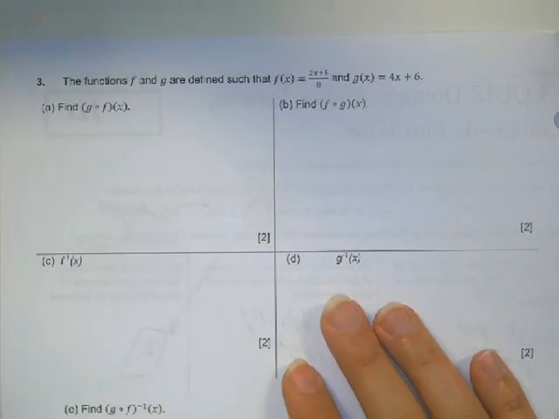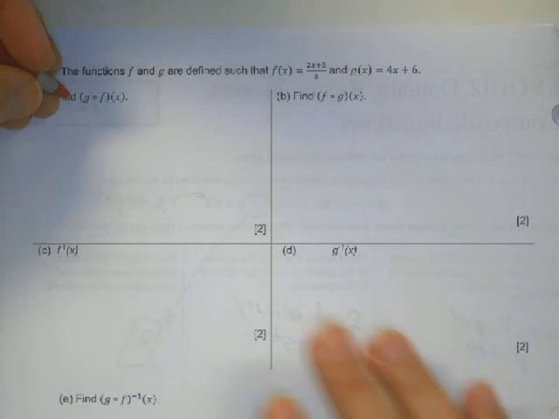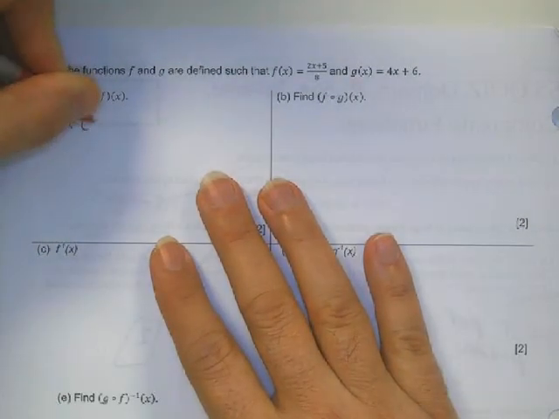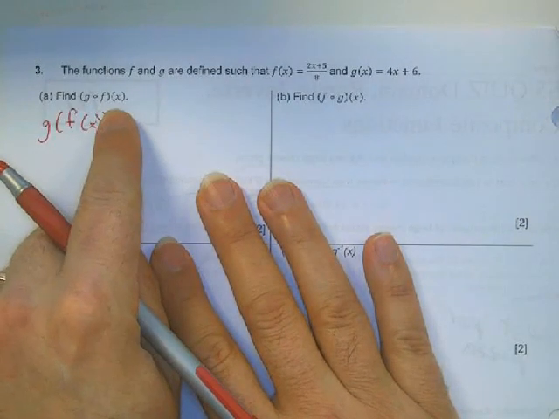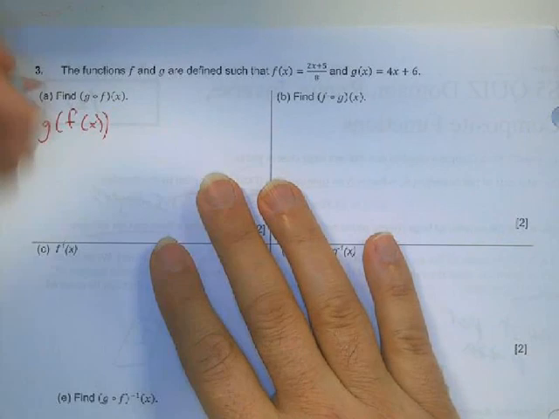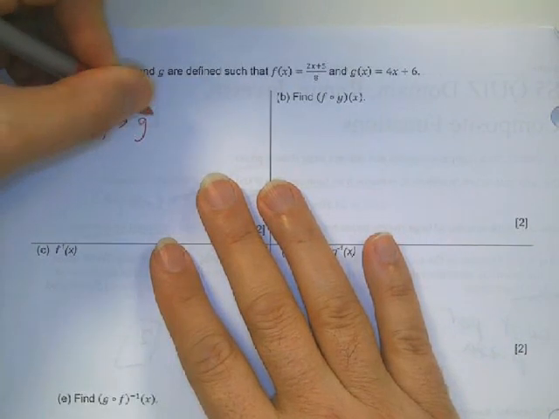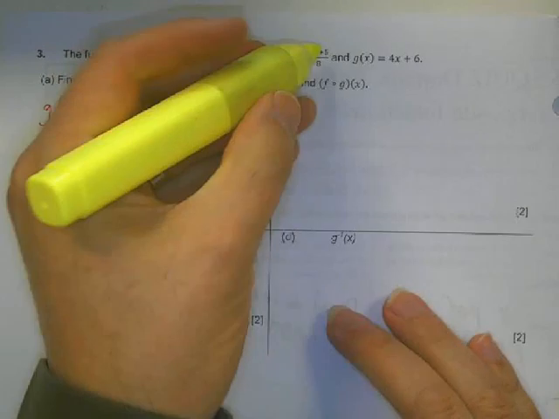And if you got this part right or that part right, then fast forward to the part you need to watch. You don't have to watch the whole thing. Just watch the parts that you needed help on, right? So g circle f of x. This is g of f of x. It's written this way. Okay, and we know that f of x is equal to this, right?